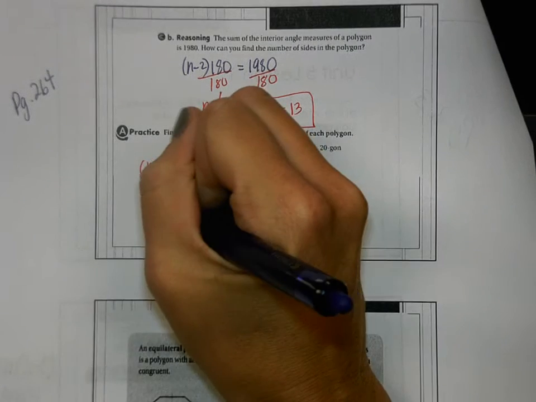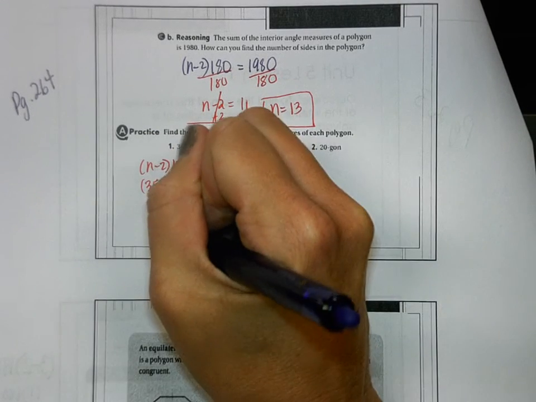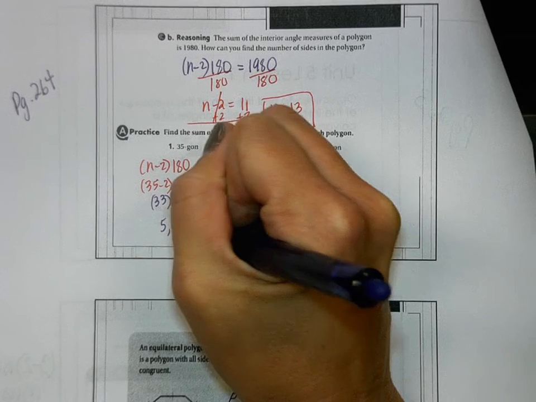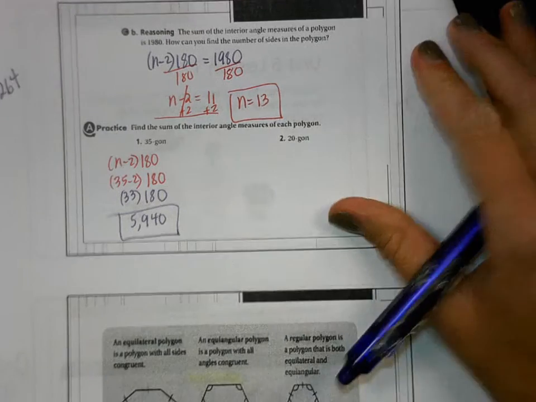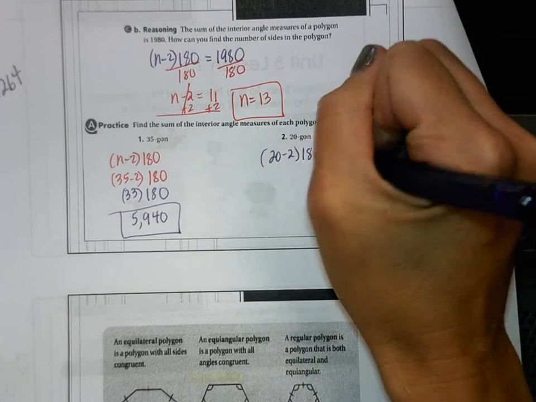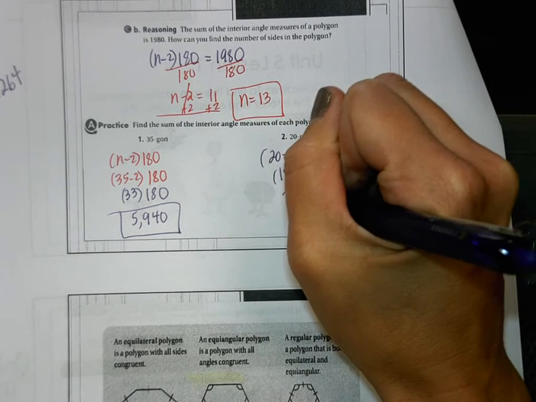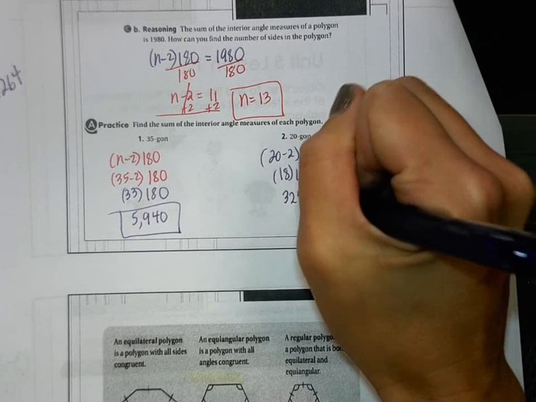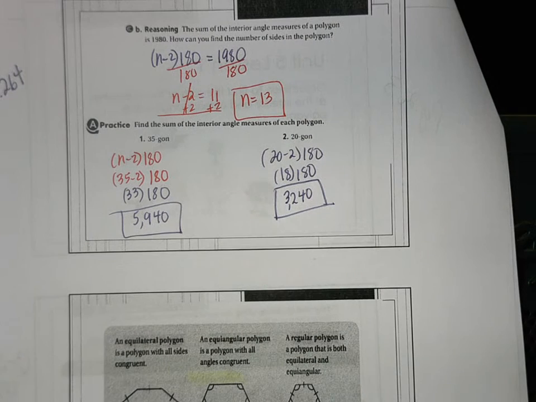Okay, so on this one, you should have ended up with 33 times 180. If you're using a calculator, I'm hoping that you're not messing up on this, but it should have been 5,940. On number 2, you should have taken 20 minus 2 times 180, so that's 18 times 180, and that is 3,240. Any questions or anything that you would like me to re-explain on this one?